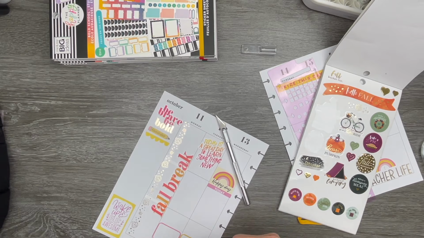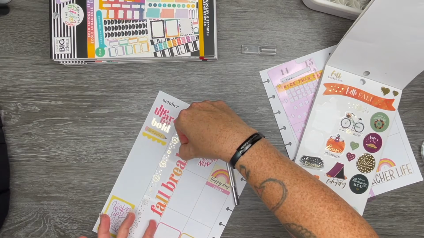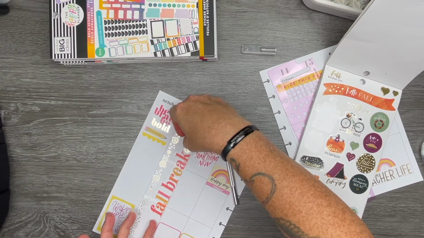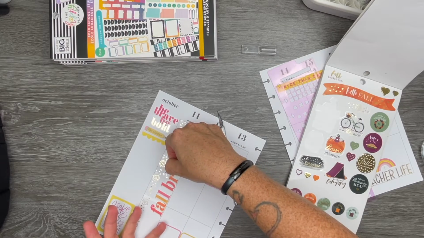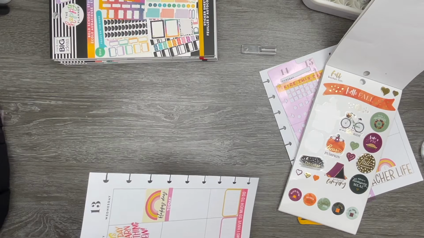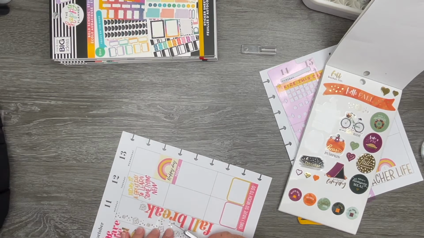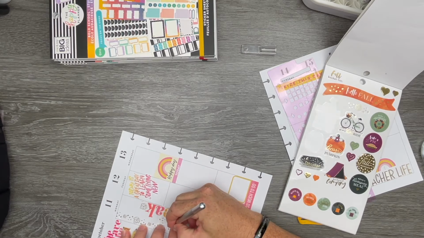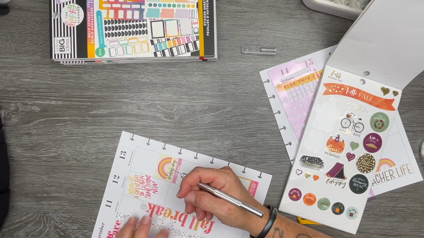With my fingerprint all over it. Something.